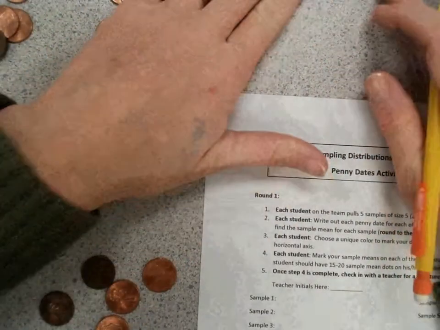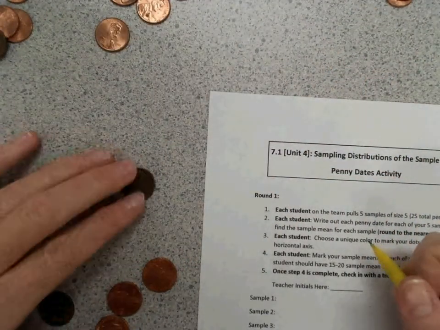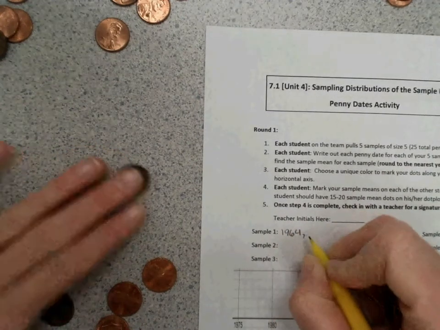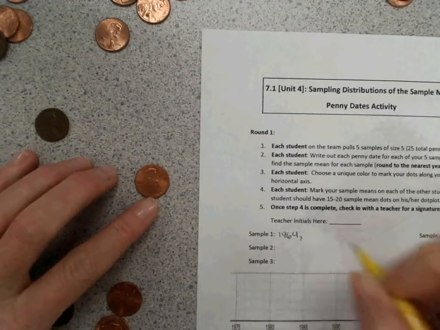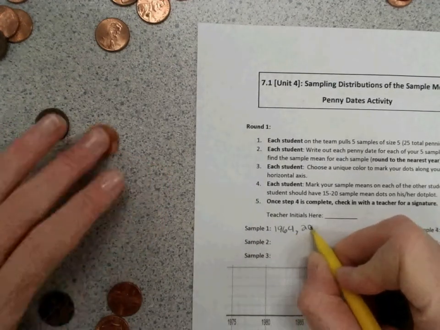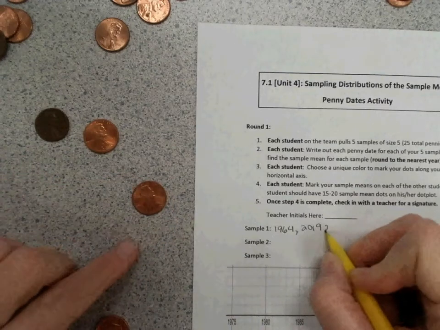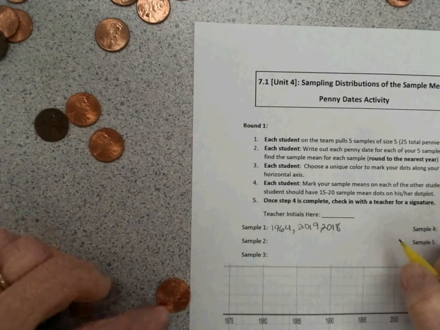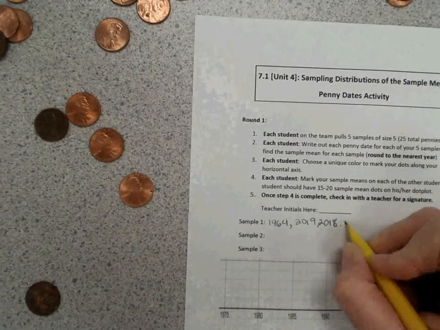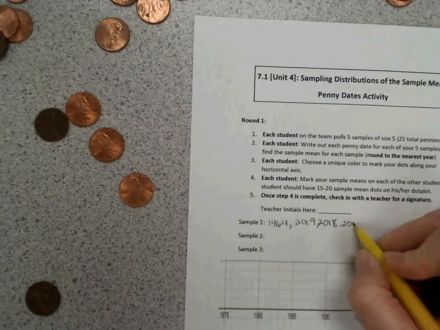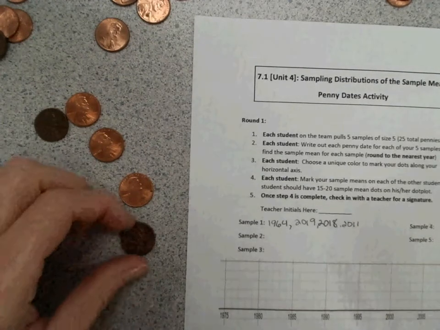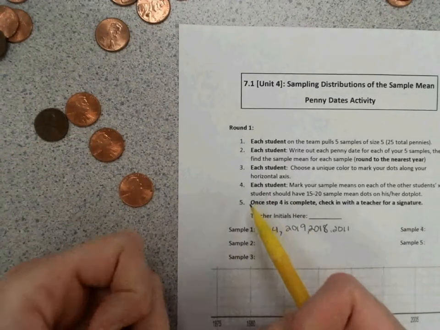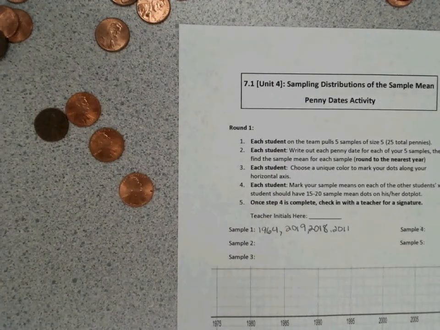We have this 1964 penny, followed by the 2019, 2018, 2011, and, let's see here, that's tough to read, 1988.